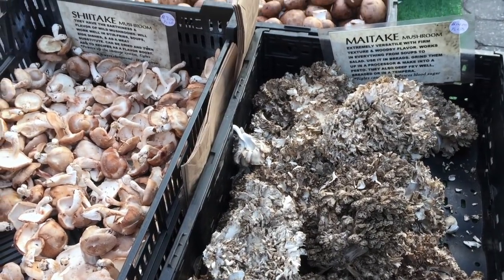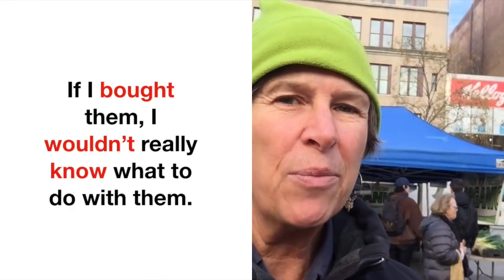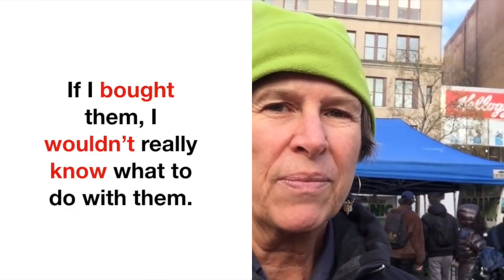These mushrooms are really, really interesting looking. But if I bought them, I wouldn't really know what to do with them.